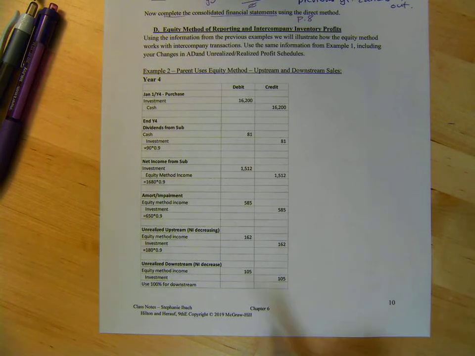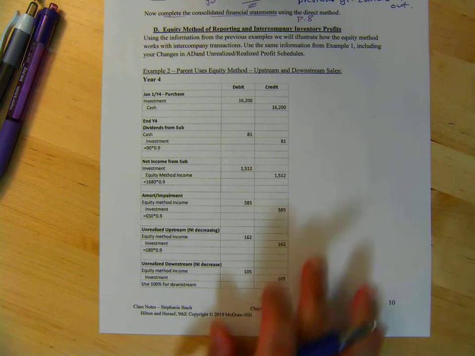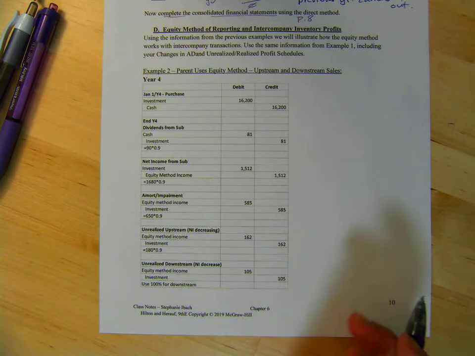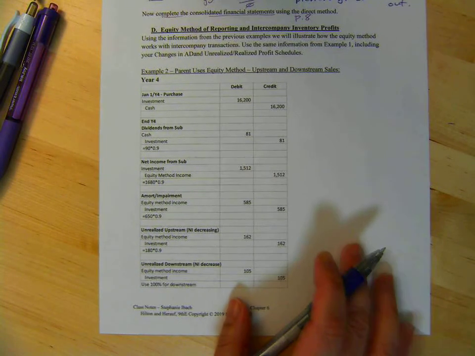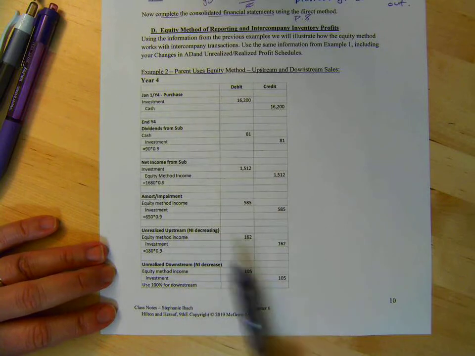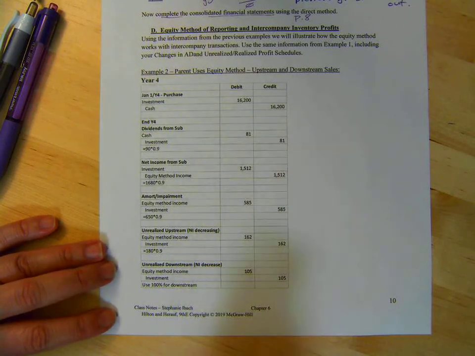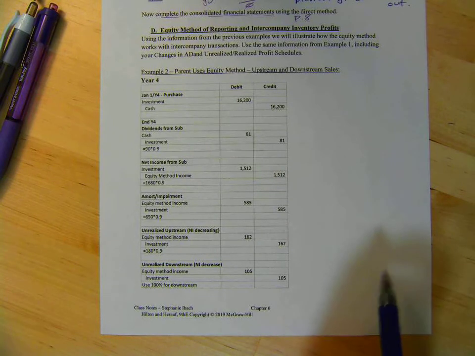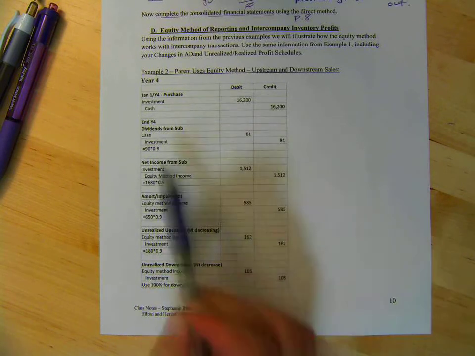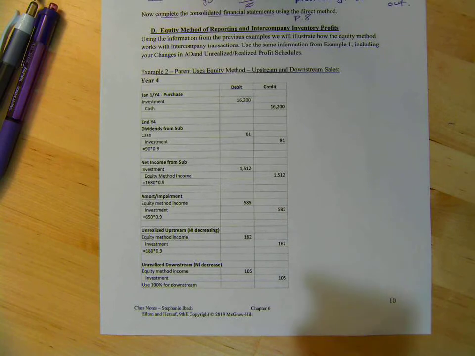Well, hello again. We are on chapter 6, page 10, and we are now going to do the entries for the equity method of reporting, and we're going to add on those intercompany profits. So we're going to use information from the previous examples with how the equity method works. I will go over this, and then I suggest try it either on a blank space there or on another piece of paper, just so you understand how this all goes.